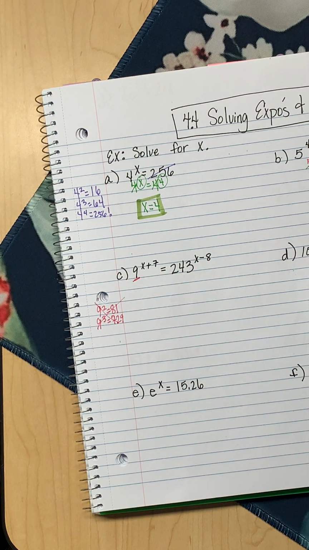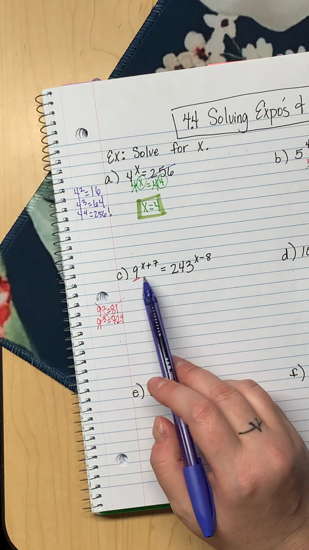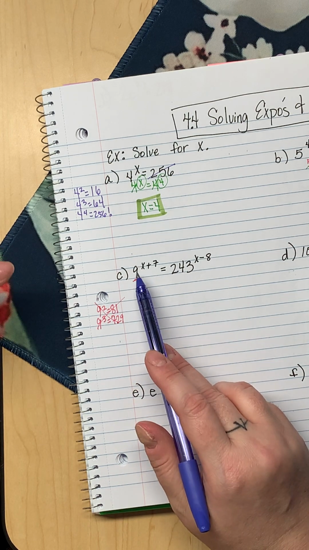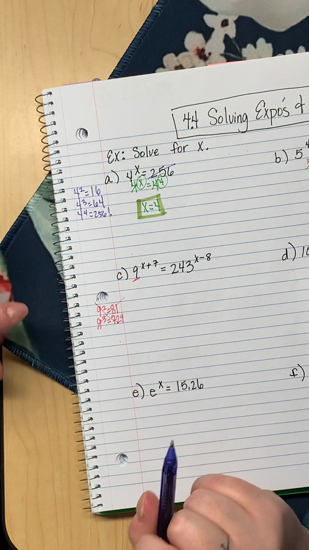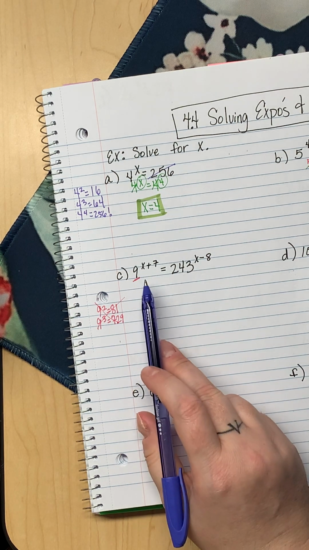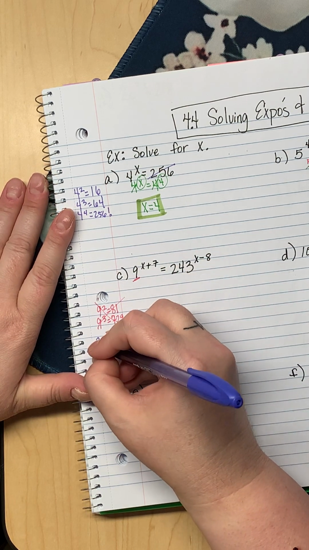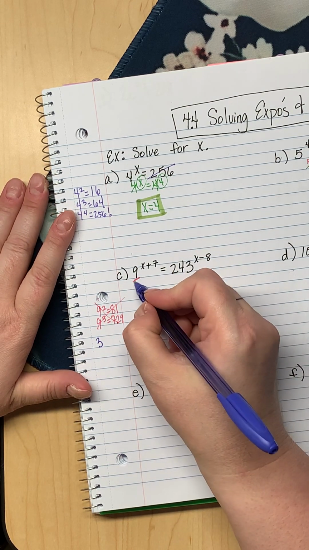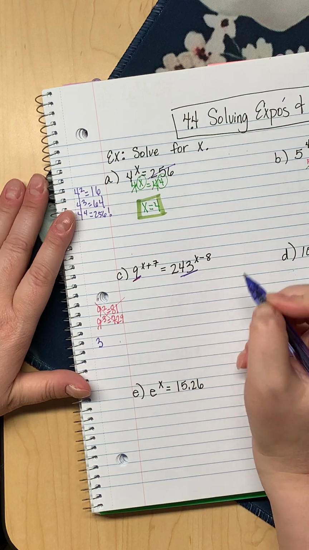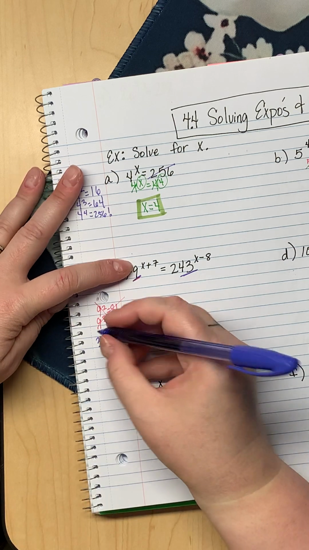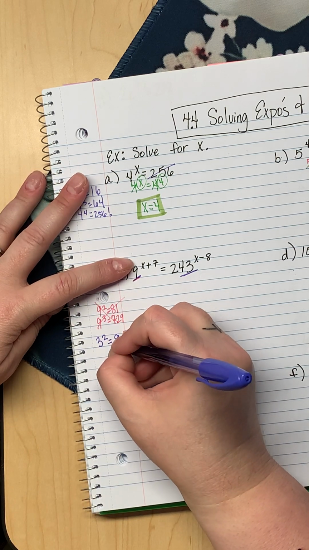So let's use something else. What divides into 9? What's the smallest number that divides into 9 that's not 1? So the smallest number that can divide into 9 is a 3. So let's try to rewrite this 9 and this 243 as 3 to some exponent. Well, 9 is 3 squared.